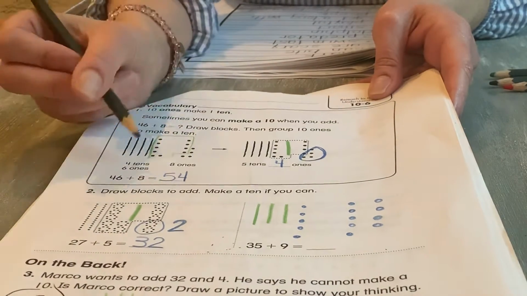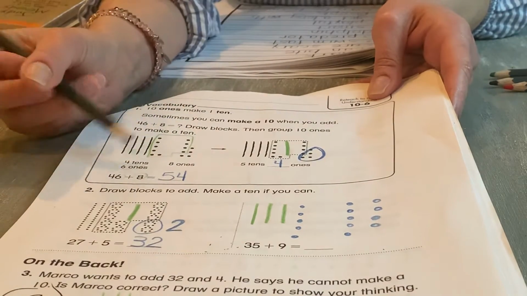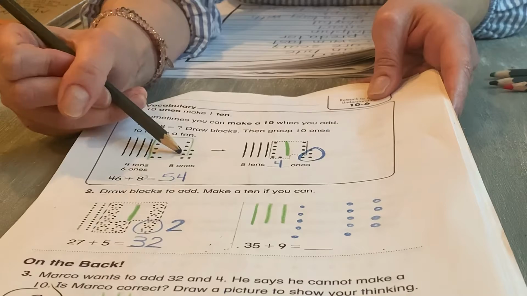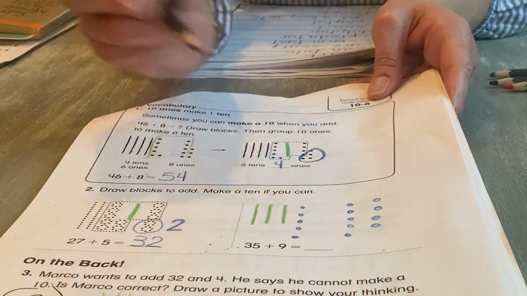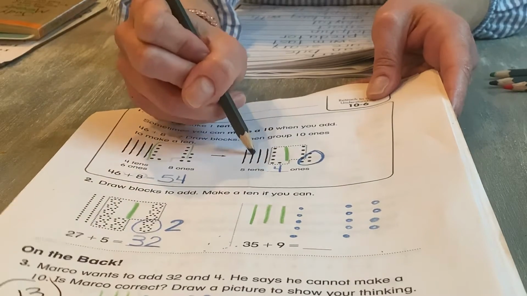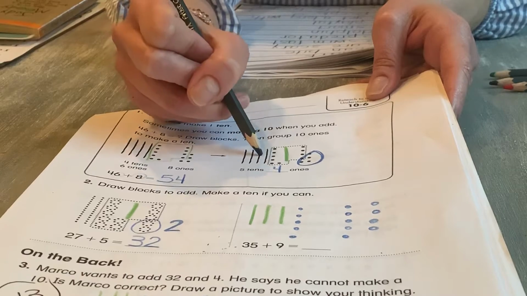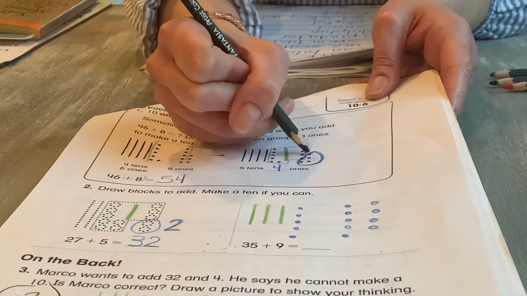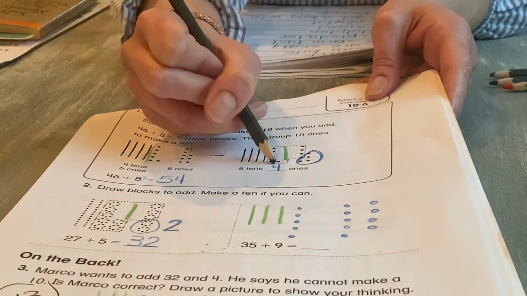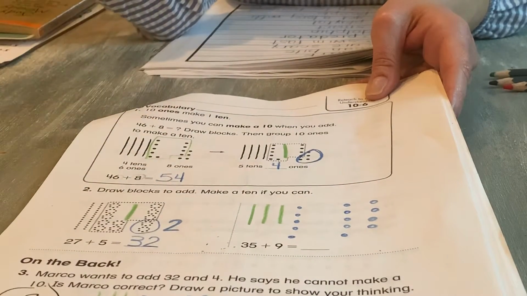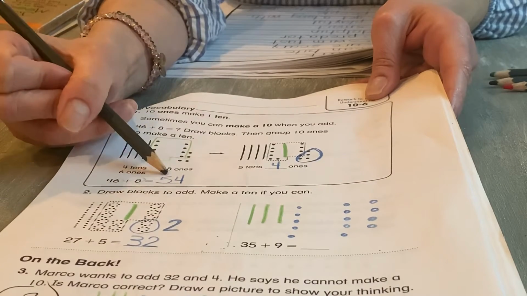But the directions said, can I take some of these ones to make a 10? And I can. So I took the 6 ones and 4 more ones to make one more 10. So now I have 1, 2, 3, 4, 5 10s for 10, 20, 30, 40, 50, and I have 1, 2, 3, 4 left over. So that's 5 10s and 4 1s. And when I add that together, I get 46 plus 8 equals 54.